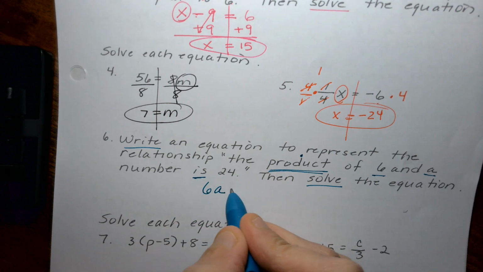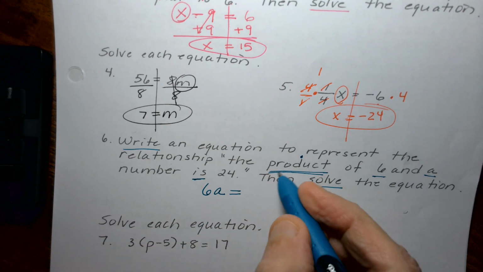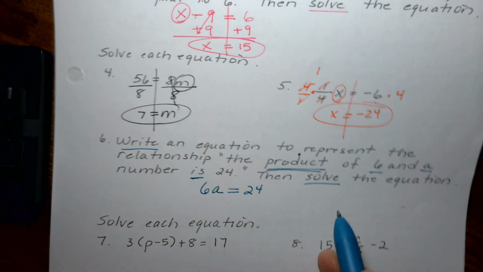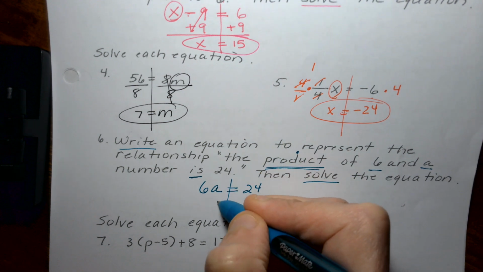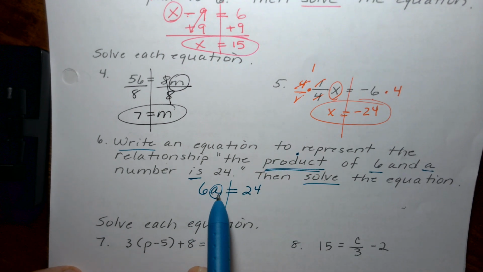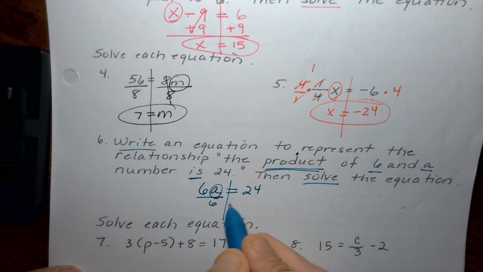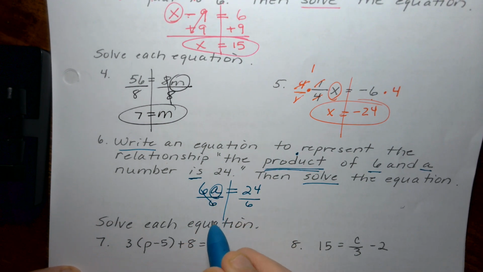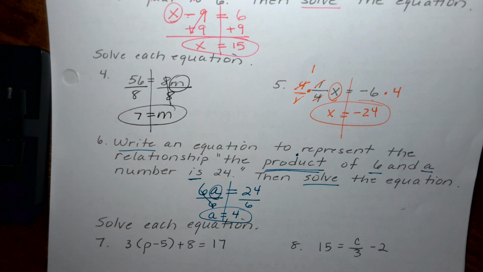Is equal to 24. So I did the first part. Now I need to solve that. So I'm going to draw my line, locate my variable, look at what operation lies between my variable and the number, and that's multiplication. I will do the opposite and divide. 6 over 6 is 1, and I'm left with 1a. I'll just write a. 24 divided by 6 is 4.